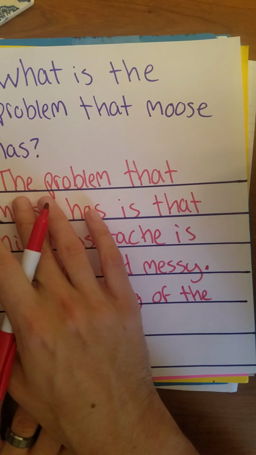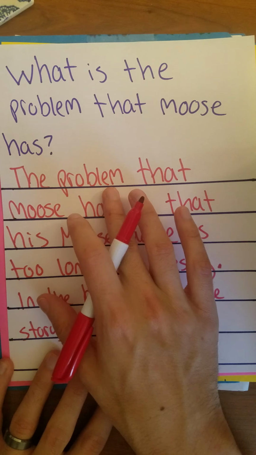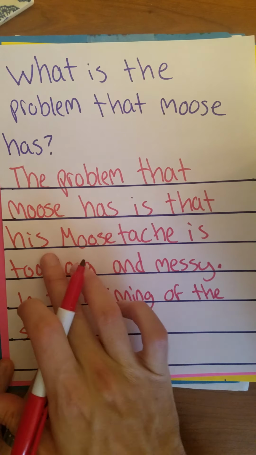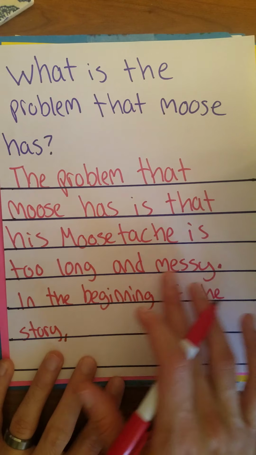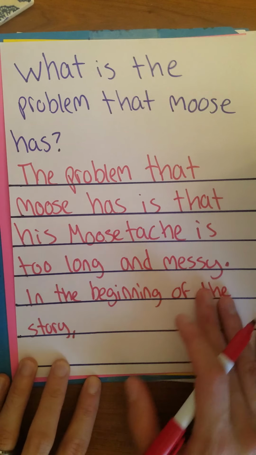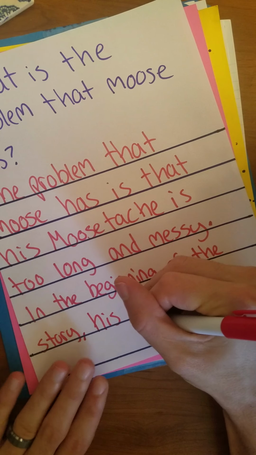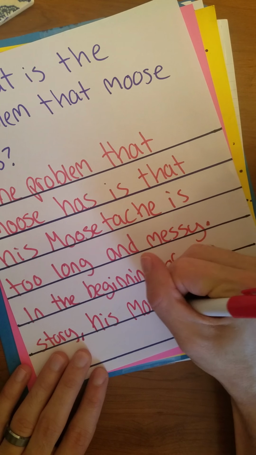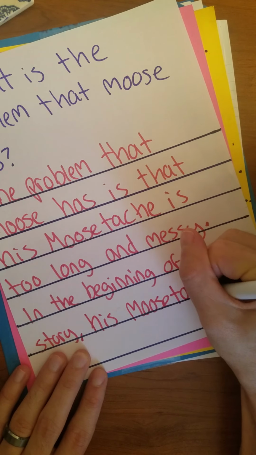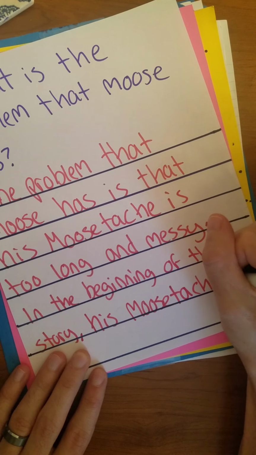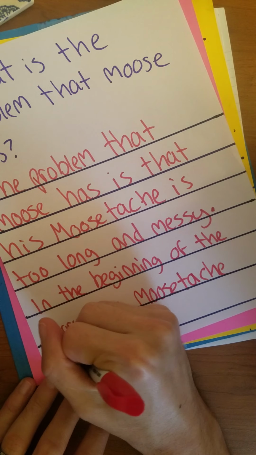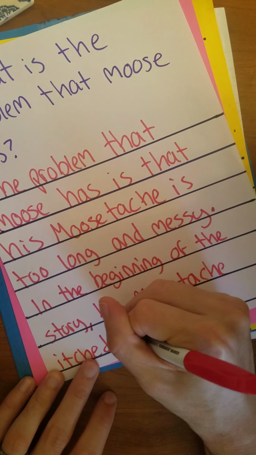All right, let's reread what we've written so far. The problem that Moose has is that his moustache is too long and messy. In the beginning of the story, his moustache itched a lot.